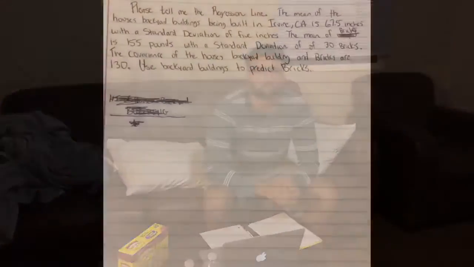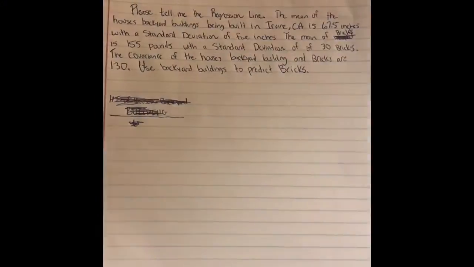The best way to learn something when you're trying to do statistics is, of course, to practice it. So today I came up with a problem for us to solve. Please tell me the regression line.